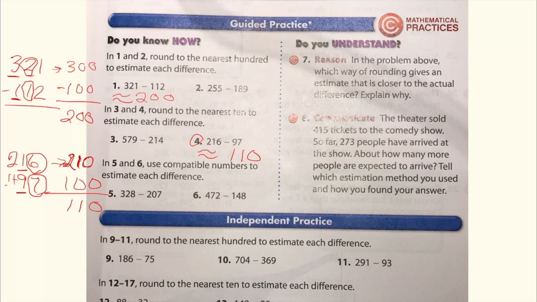Let's use compatible numbers to figure out number 6. 472 is pretty close to 470, and 148 is close to 150.